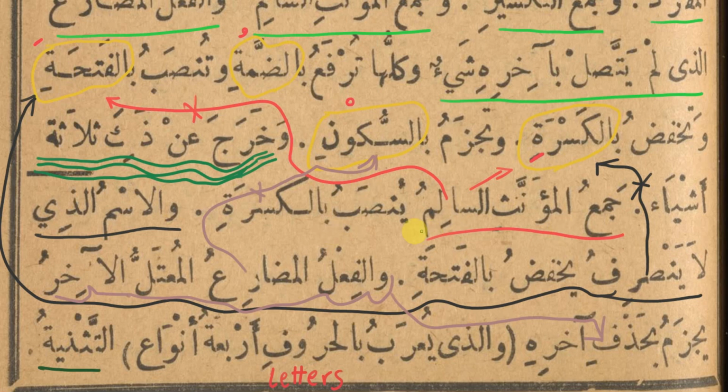So here it says جمع المؤنث السالم ينصب بالكسرة. The sound feminine plural, it goes under the state of nasb by the kasra, this E here, not as the others with the fatha. So now you know this is different here. The sound feminine plural, it's different.